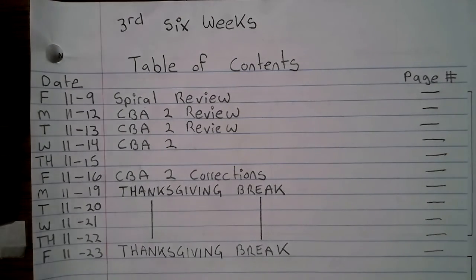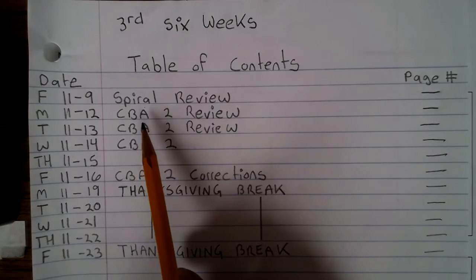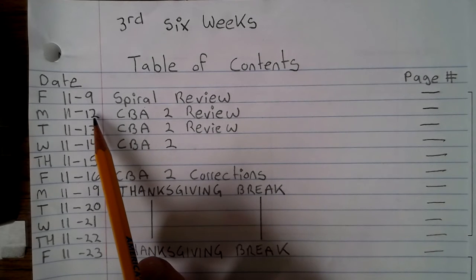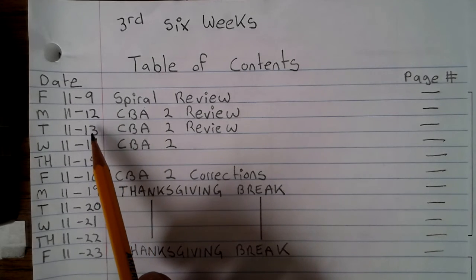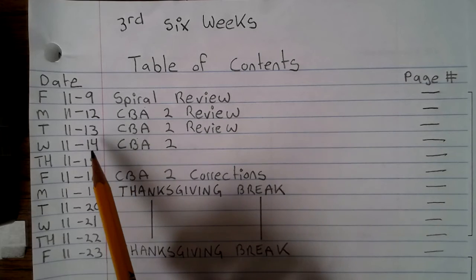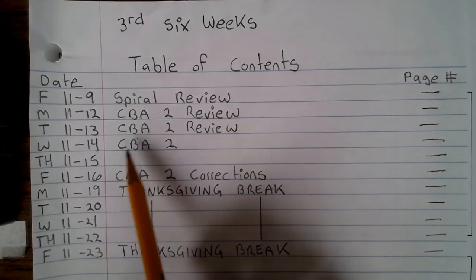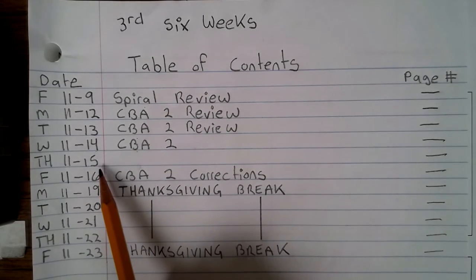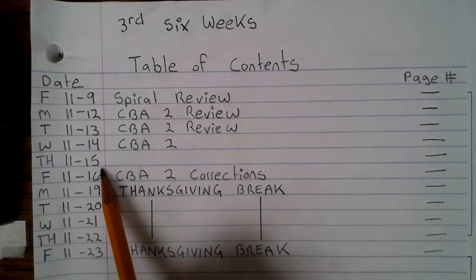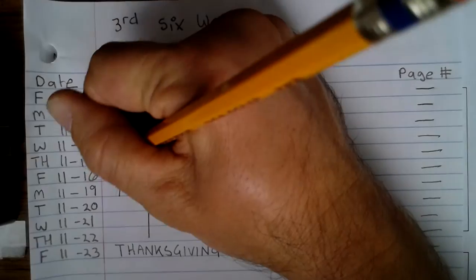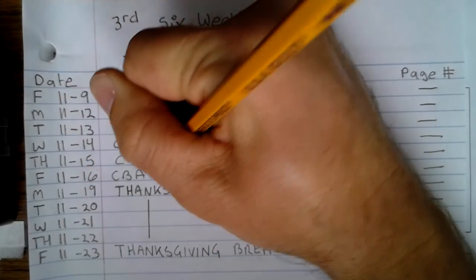So there you go. Now, on Monday, November 12th, there won't be a video. Tuesday, November 13th, there won't be a video. November 14th, there won't be a video. There won't be a video on Thursday, November 15th, because that's going to be CBA 2. You're going to have 2 days for the CBA. November 16th will be CBA 2 corrections.